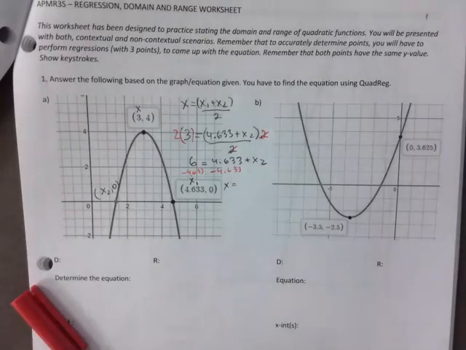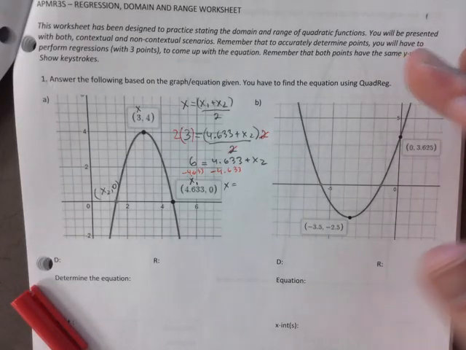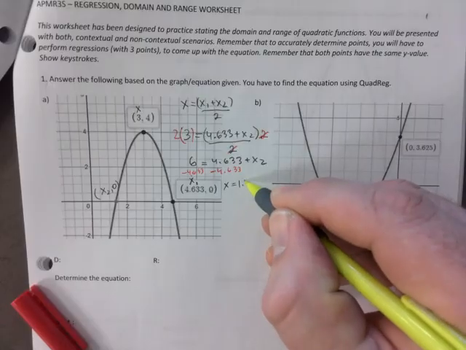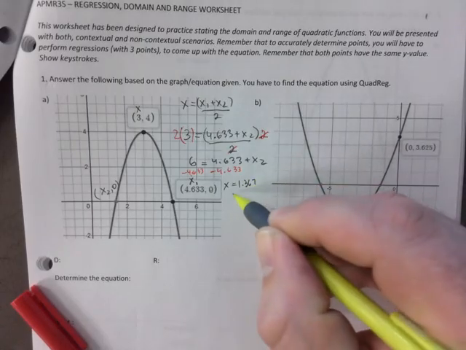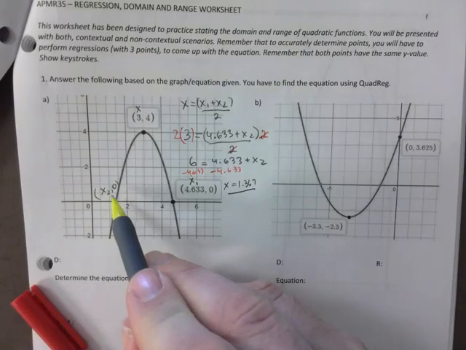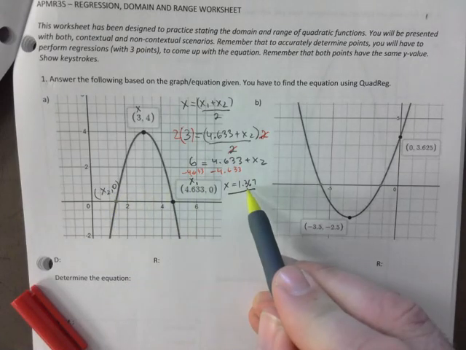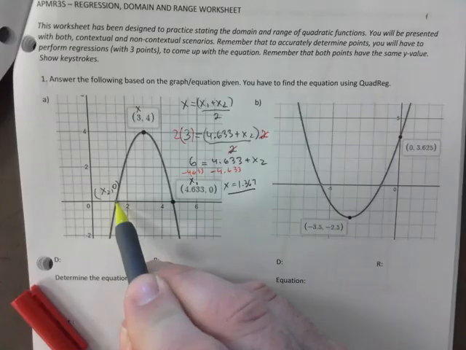I got it. 1.367. So now you know that the x value of this point right here is 1.367.